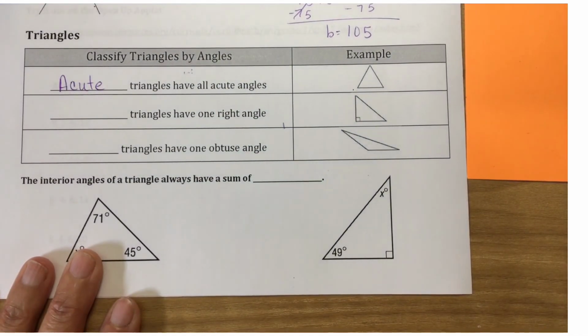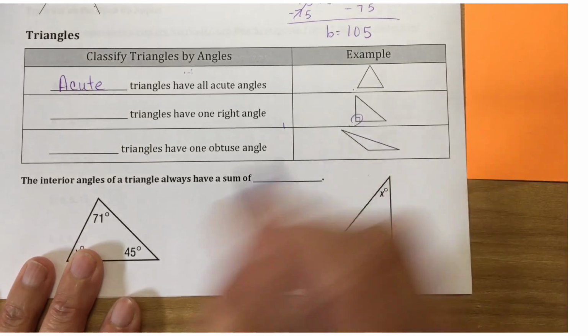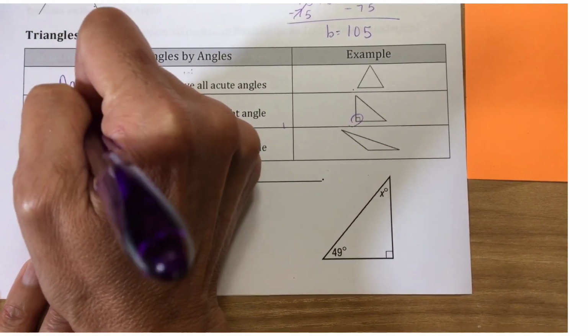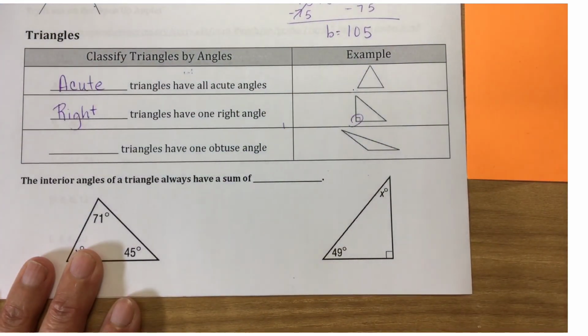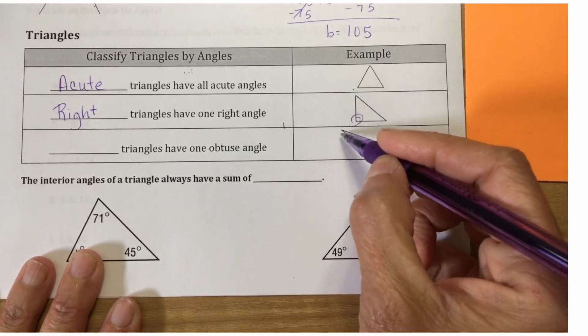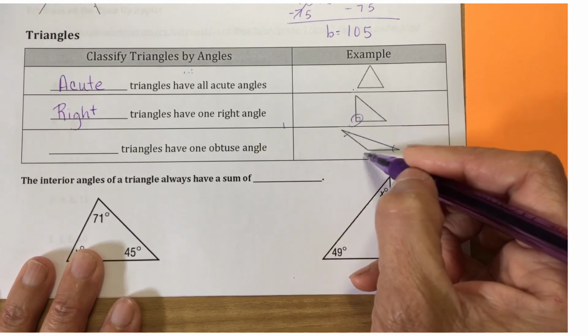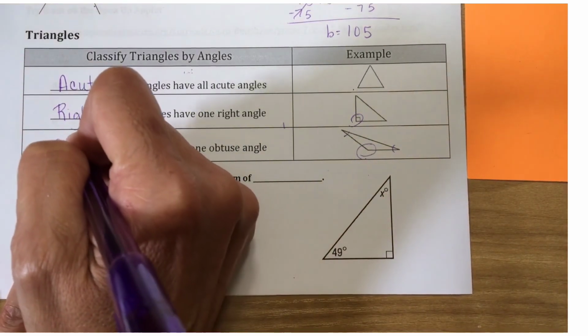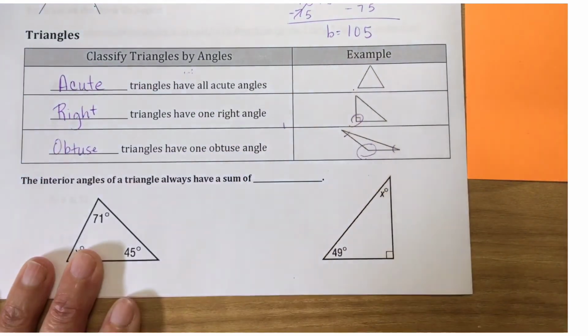They all have acute angles. The second one has this one right angle. So this is a right triangle. And the last one, it has 2 acute, but it has this one obtuse. So this is an obtuse triangle.